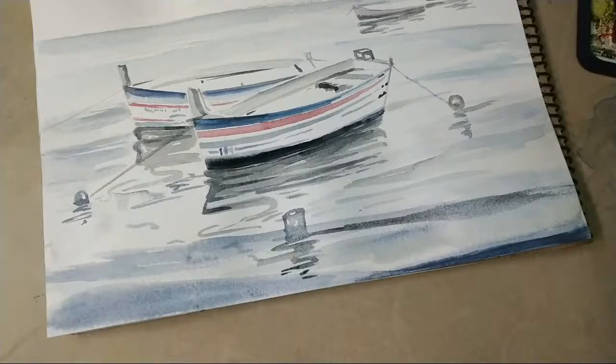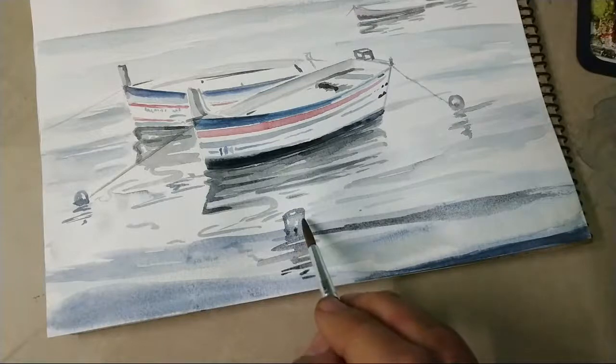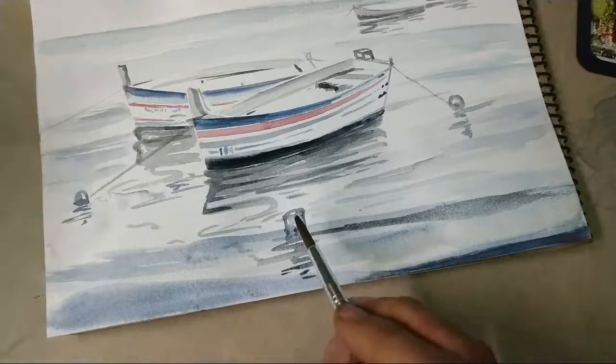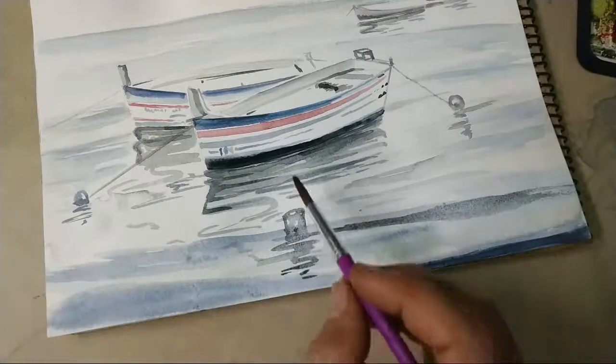And just a tint of another shade toward the edge. This is just to break the same hues color.